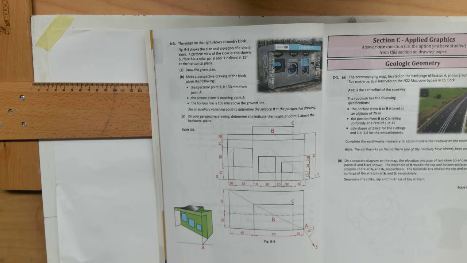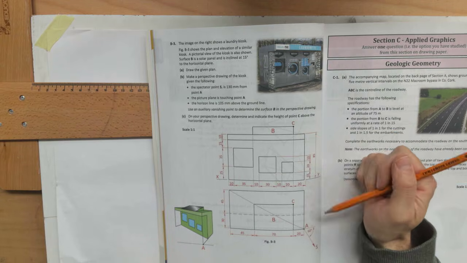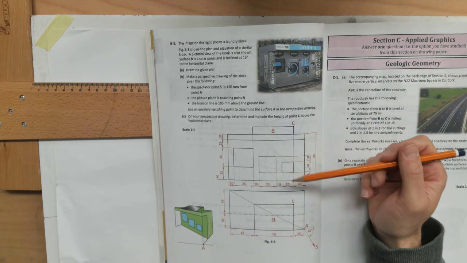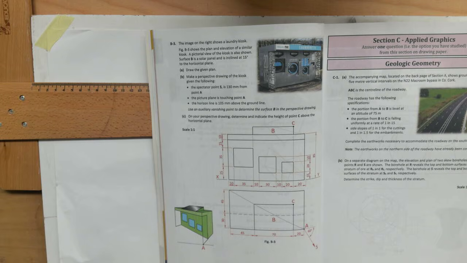Use an auxiliary vanishing point to determine the surface B. So we can't basically use, say, our height or work out our height and then use that measurement. We have to actually use our 15-degree slope. And then part C, on your perspective drawing, determine and indicate the height of point C above the horizontal plane. So I want you to actually work out the height of it.